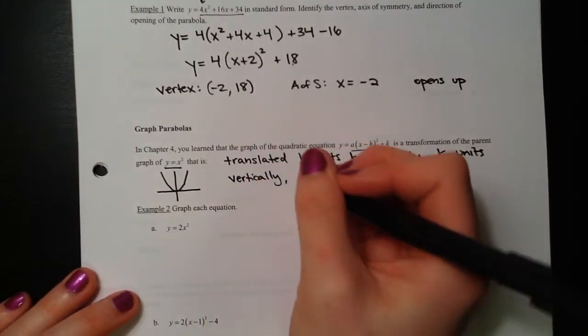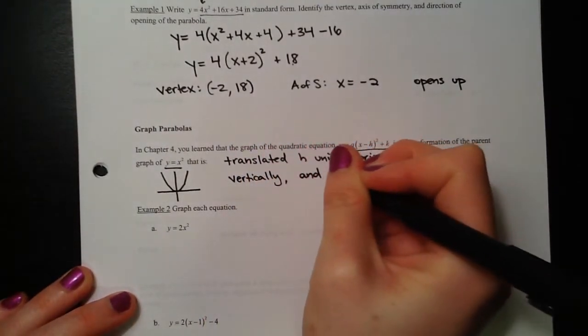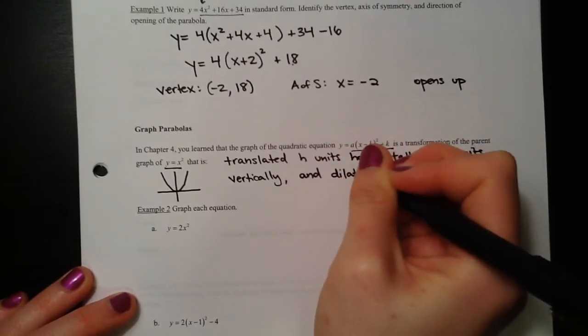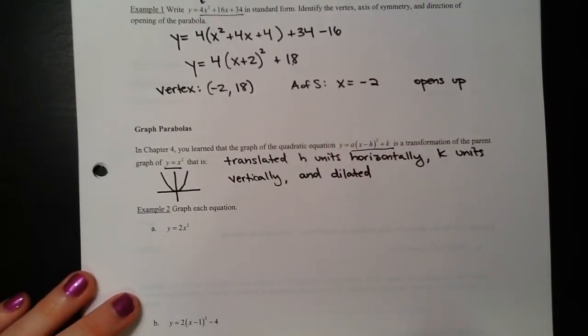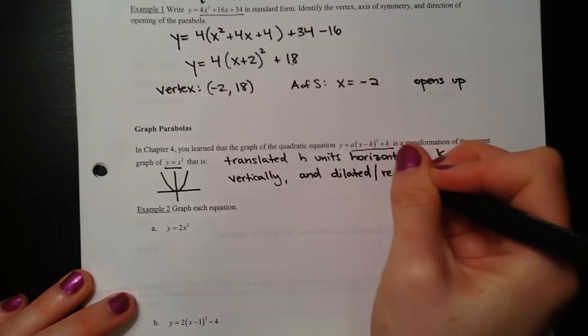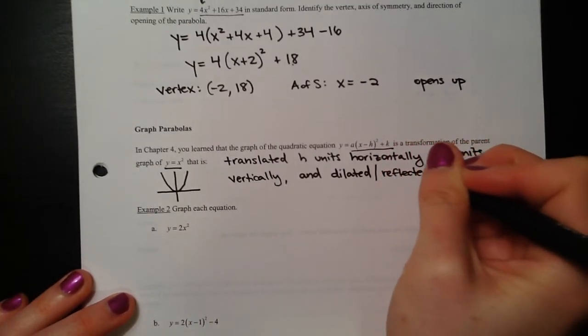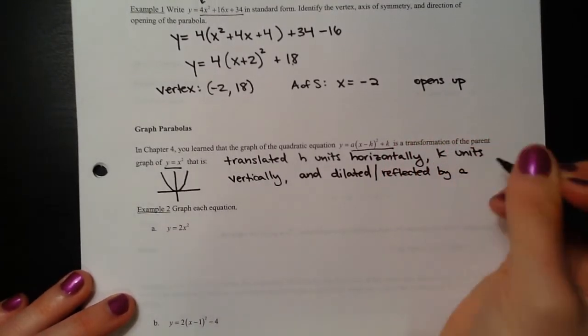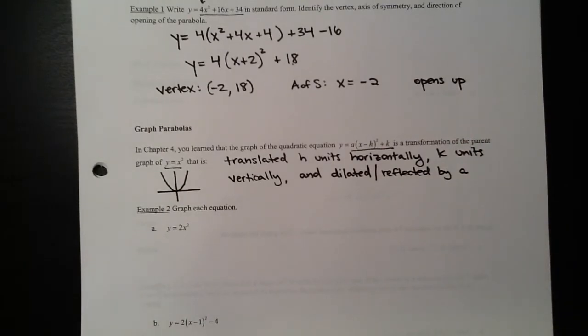And then according to A, it is dilated, which means either stretched or compressed, or it could be reflected by A. So remember, if A is negative, you'd see a reflection, and if A is something other than 1, you'd see a dilation, meaning either a stretch or a compression.